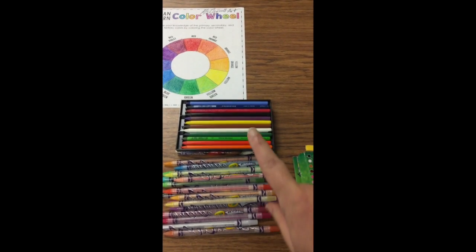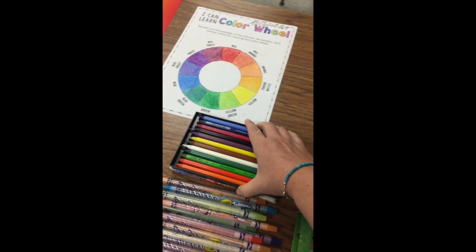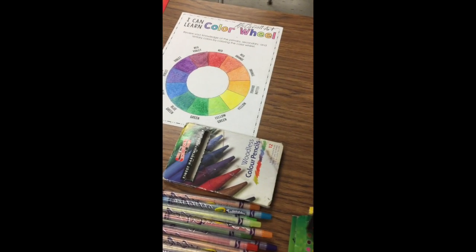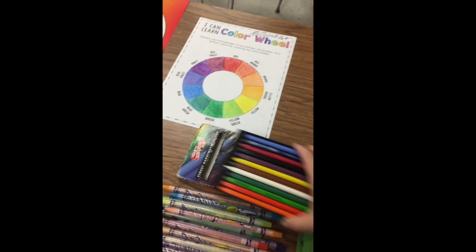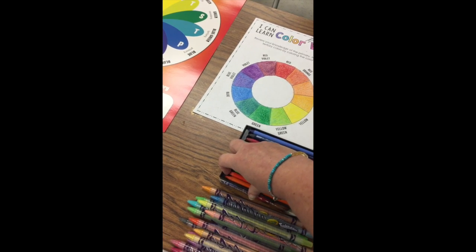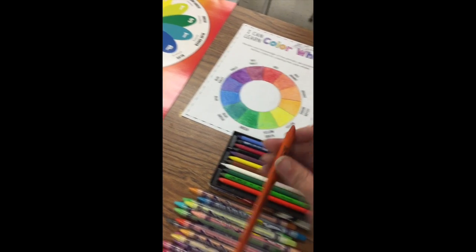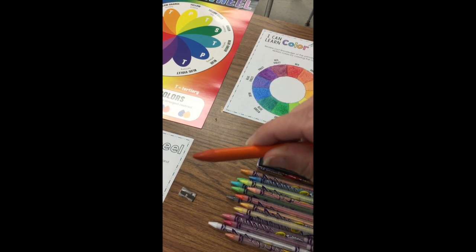These ones back here are called woodless color pencils. So they don't have any wood on the outside for you to have to sharpen away. So it's almost like a bald color pencil. So all of that is pigment for you to be able to use.